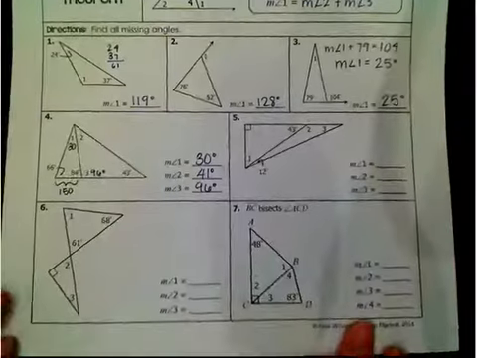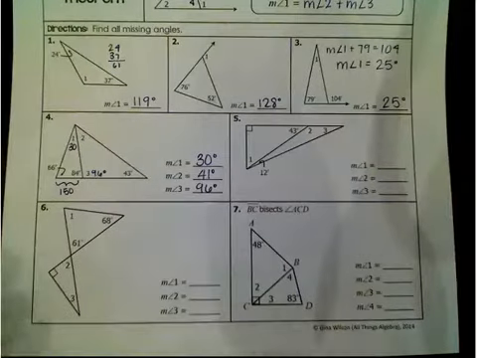So it might help to start wherever you can, wherever you have at least 2 angles of one triangle, to find the third angle within that triangle, and then use the exterior angle theorem to find the missing angles in the second triangle, and then you can use the triangle angle sum theorem to find the remaining angles. So at this point, pause the video, try 5 and 6, and then resume the video to check your answers.